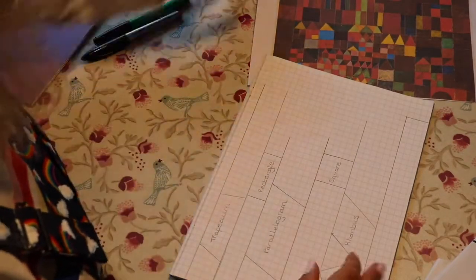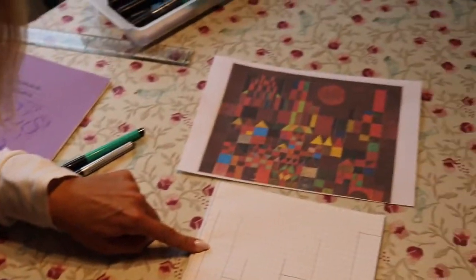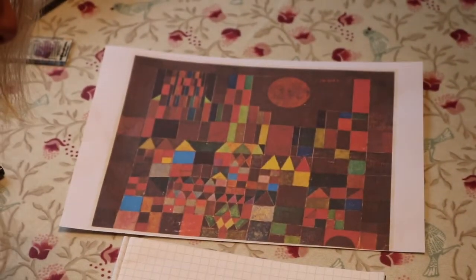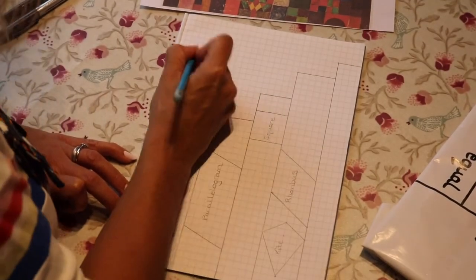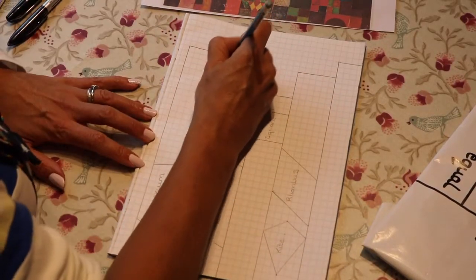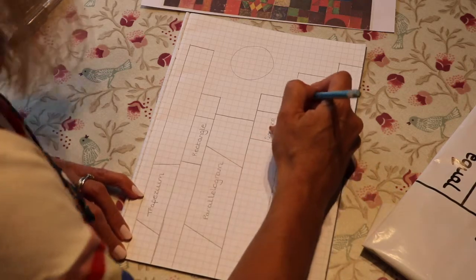Then, what I need to do is look at Paul Klee and fill the rest of my castle with Paul Klee shapes. So I'm going to stop using a ruler now, because this is art, and I'm going to start to fill my shape with triangles, rectangles and squares. And a nice big sun. You might want to draw around something if you want that to be really accurate.